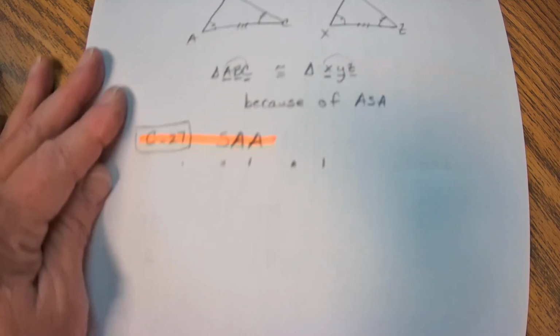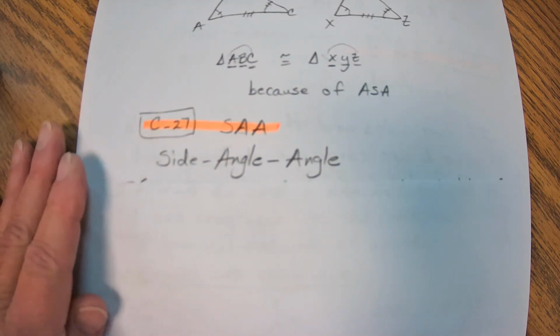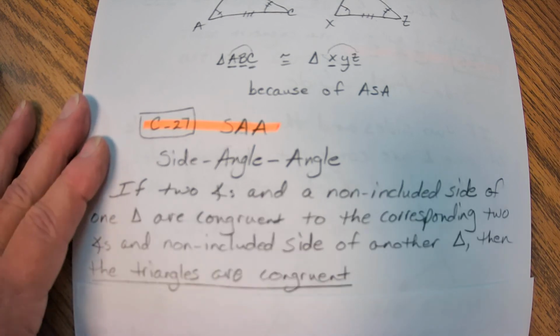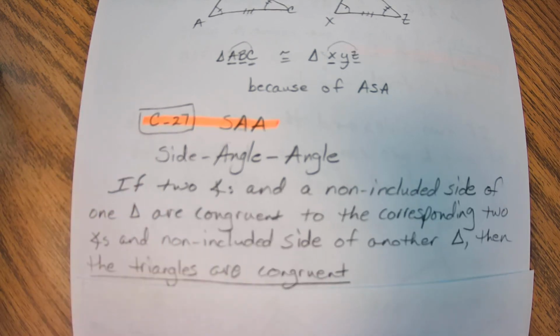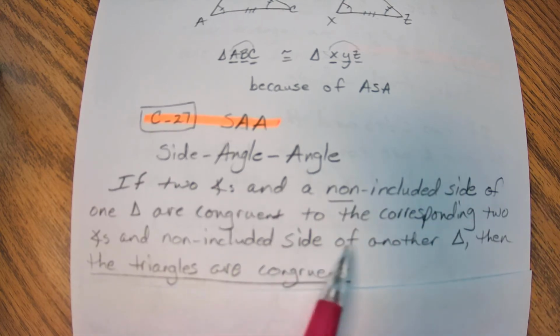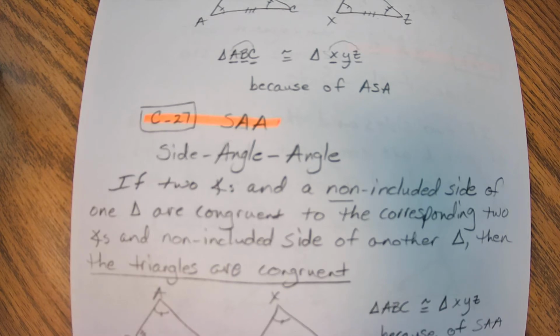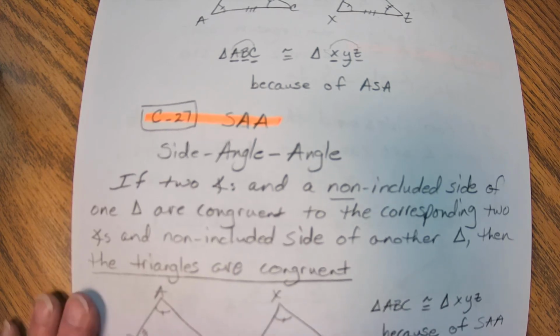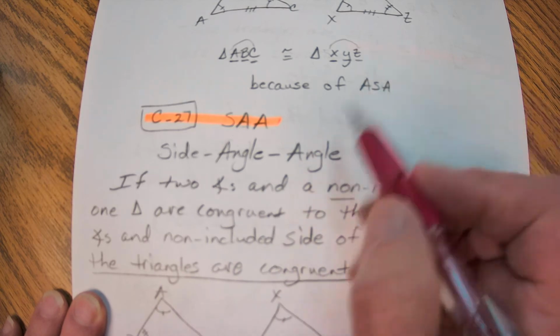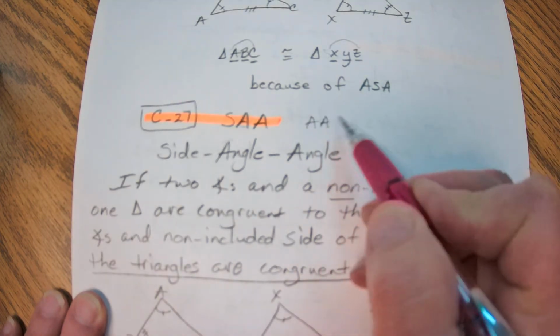The next conjecture is the side angle angle congruency conjecture. And this one says if two angles and a non-included side of one triangle are congruent to the corresponding two angles and non-included side of another triangle, then the triangles are congruent. So if you look at this backwards, angle, angle, side, I could easily write this as angle, side, angle.